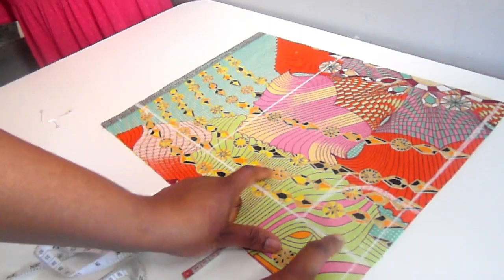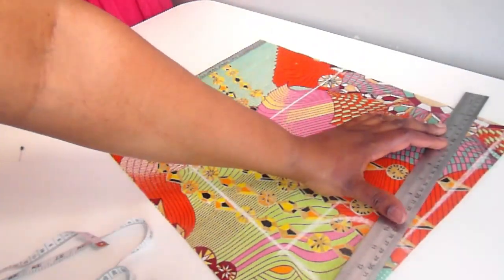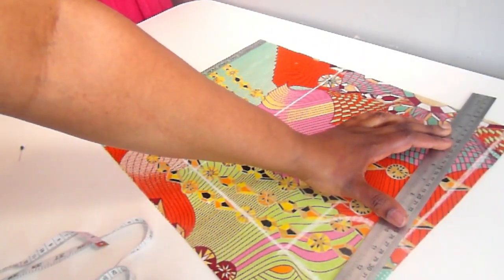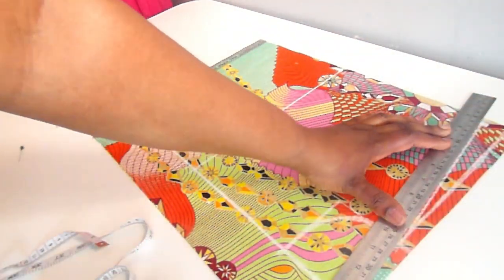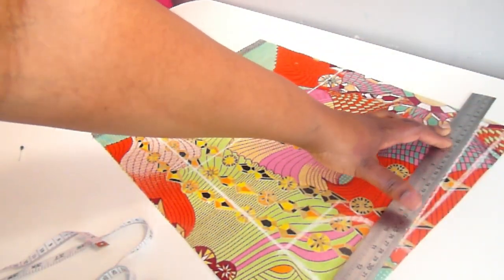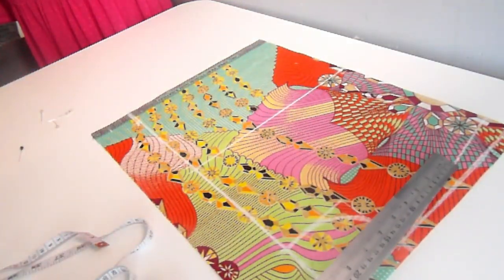So the next thing I did was to go ahead and mark the shoulder drop, which is 1 inch. After marking the shoulder drop, I'll connect the shoulder drop point to the neckline point, to the neckline curve point, and then draw it out just the same way I've just shown you. So that is the 1 inch that is below.